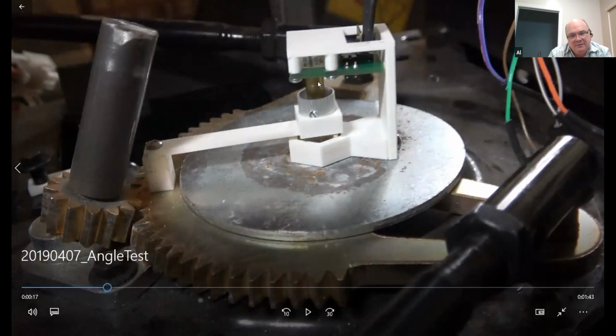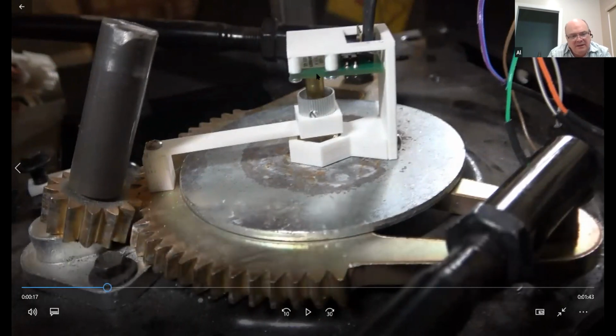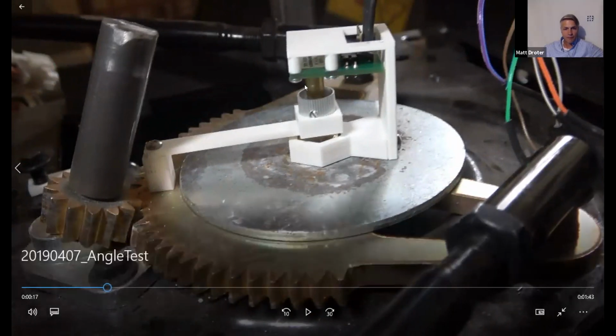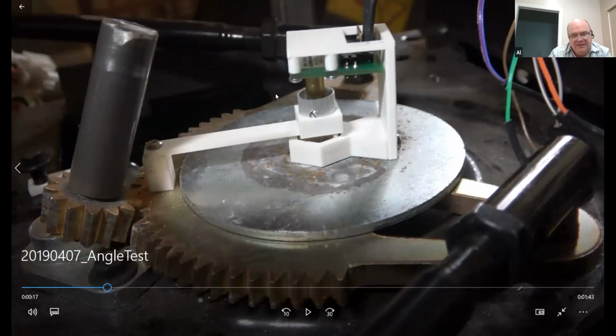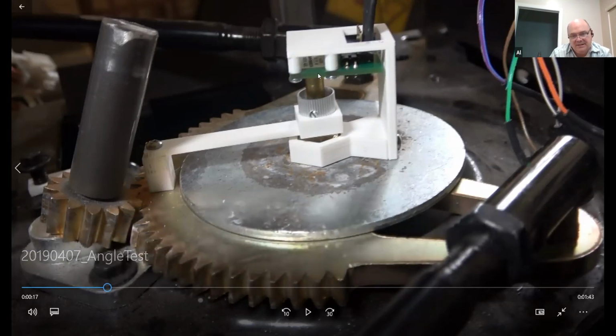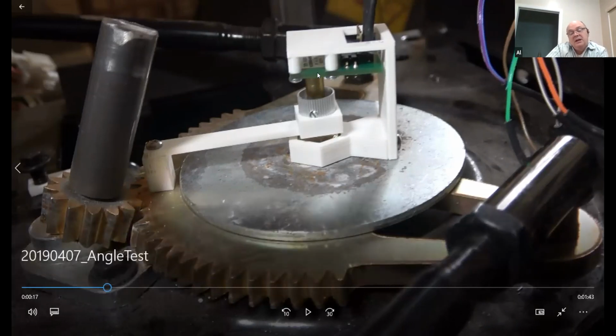This brass rod, you can't see it, but at the top of that brass rod is a magnet. You see my screen, just to confirm? Yes. Okay, cool. The physics of it is, because I've previously printed this, when this gear turns, this magnet rotates, and the sensor is able to detect that rotation.